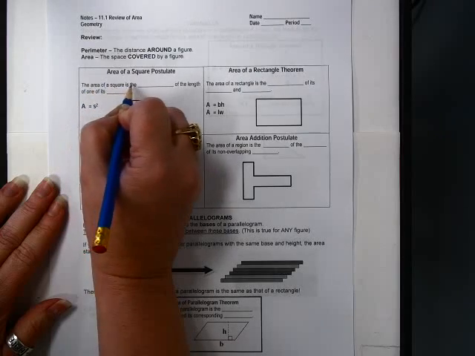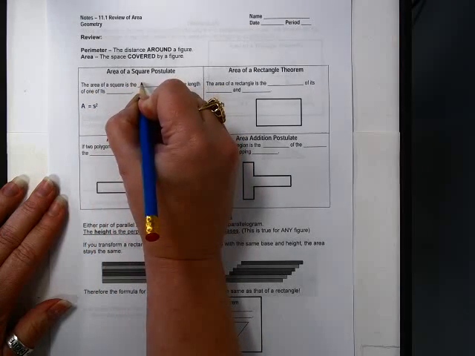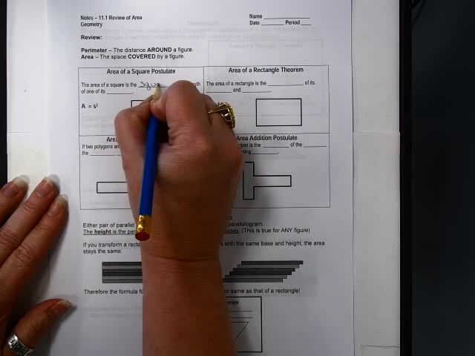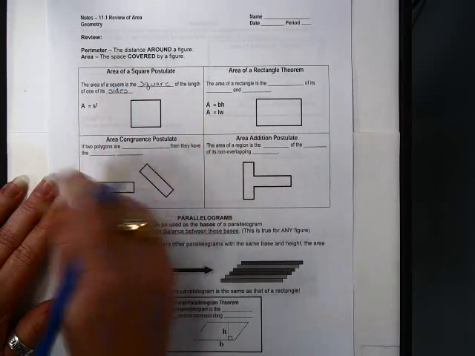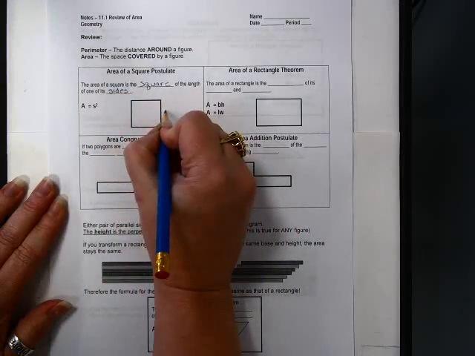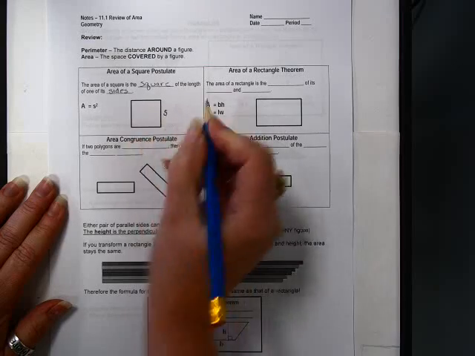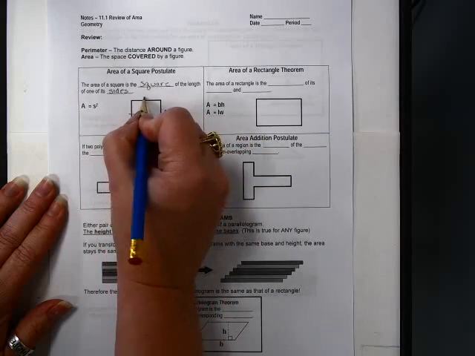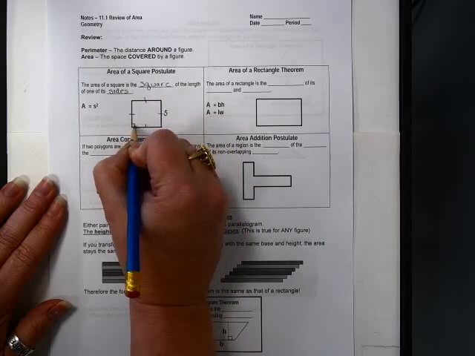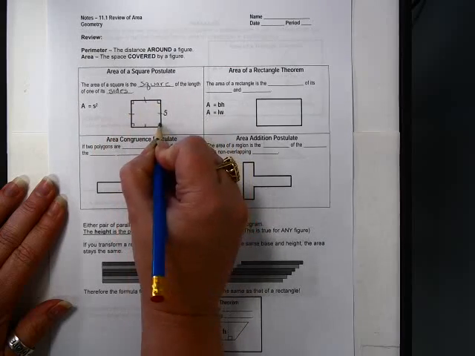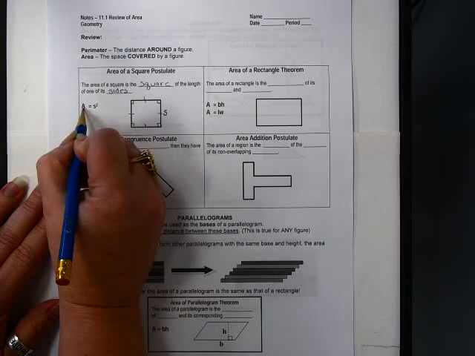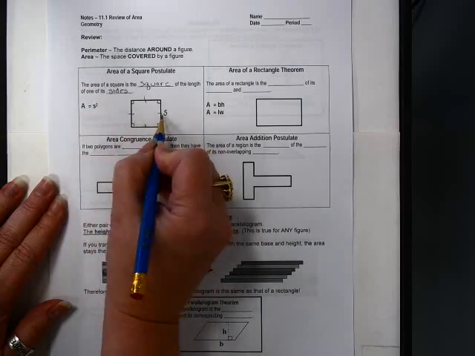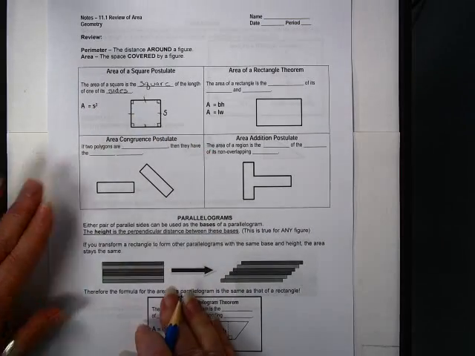The area of a square is the square of the length of one of its sides. Okay, so here, if you label this S for the side, and we know this is a square because we have it marked with right angles and all the sides are congruent, we know that the area is equal to S raised to the second power.